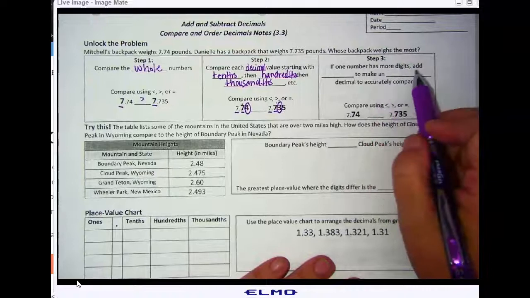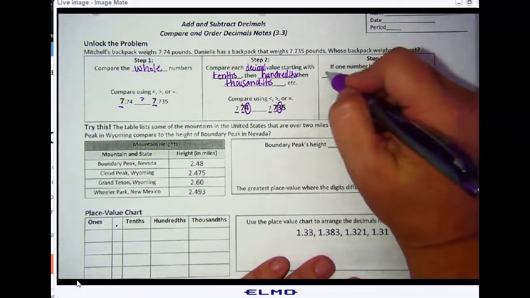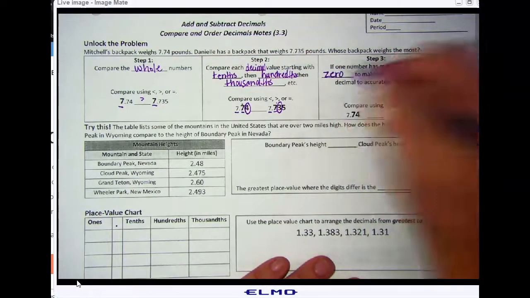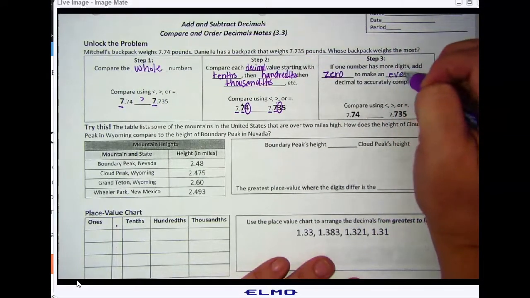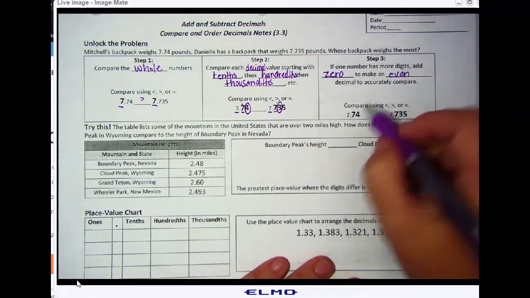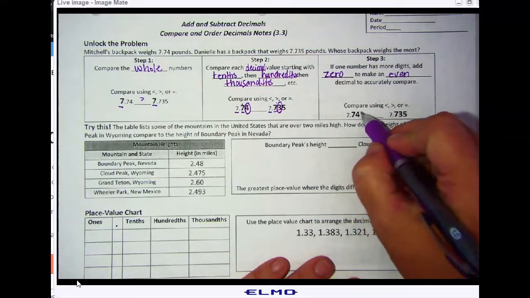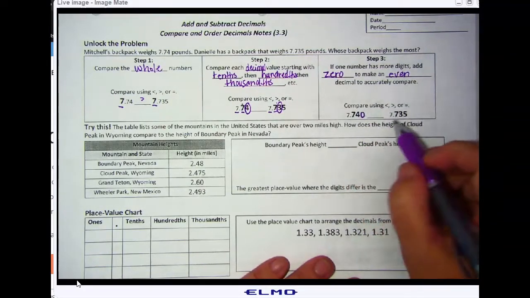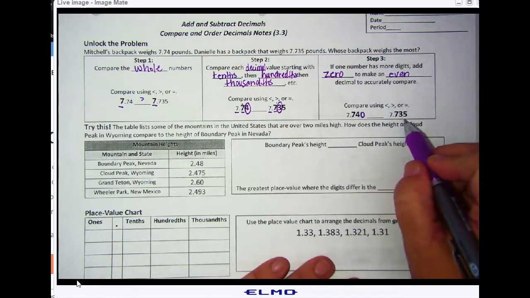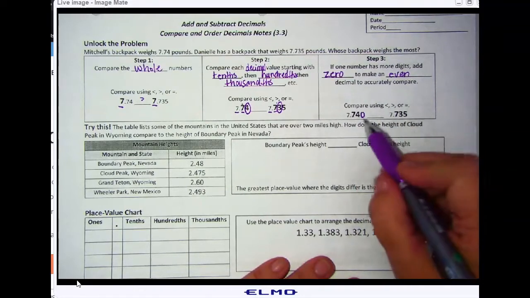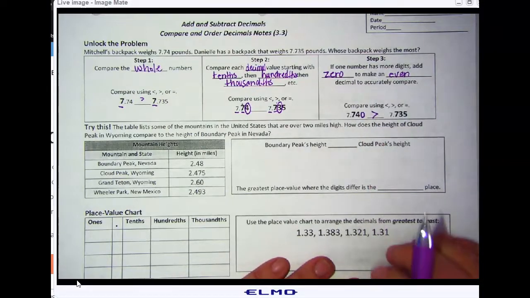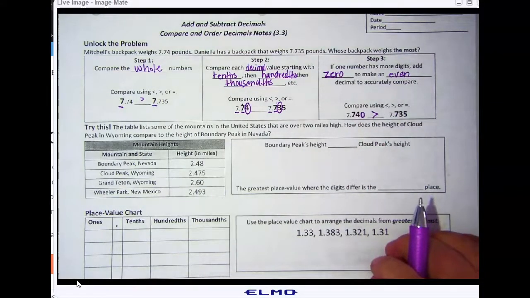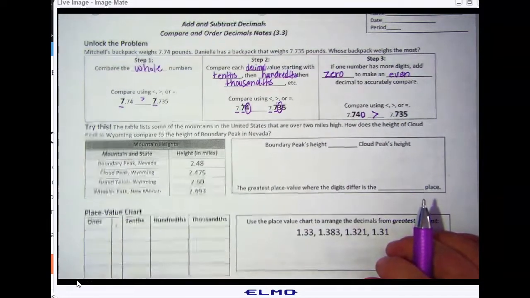If one number has more digits, add a 0 to make an even decimal to accurately compare. So this will be 7 and 74 hundredths and 7 and 735 thousandths. And I can see that 4 is greater than 3, so it's going to be greater than. So 7 and 74 hundredths is greater than 7 and 735 thousandths.